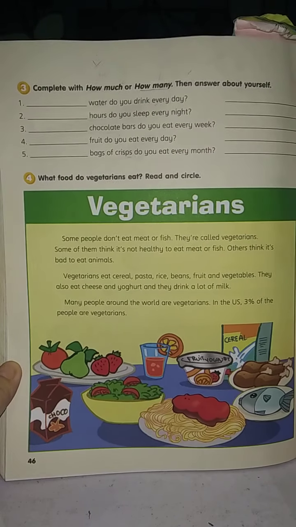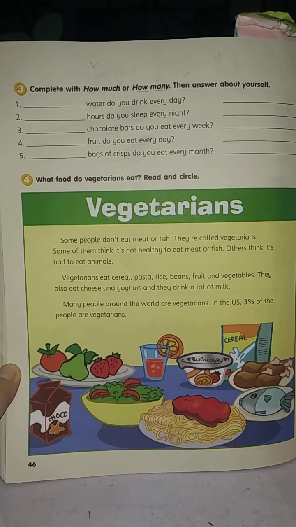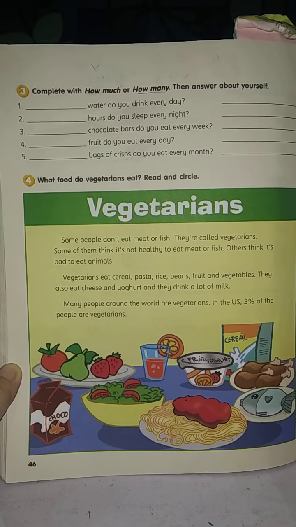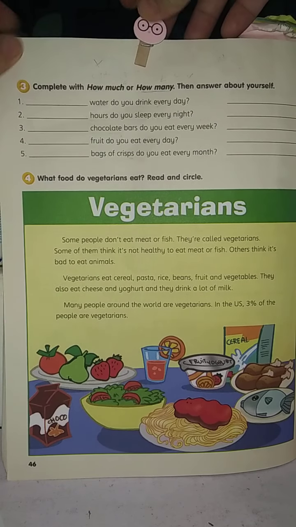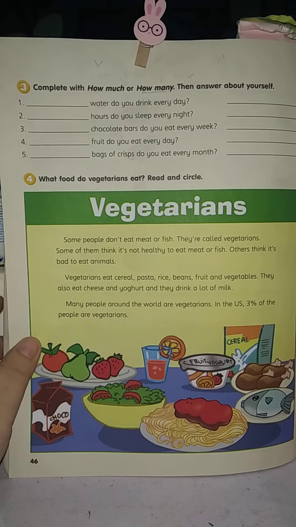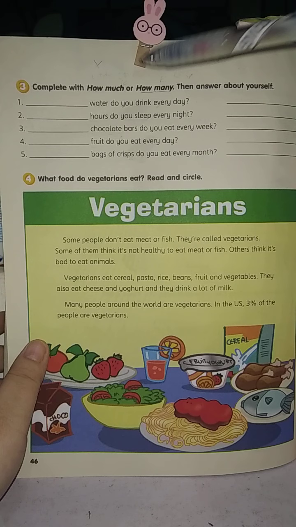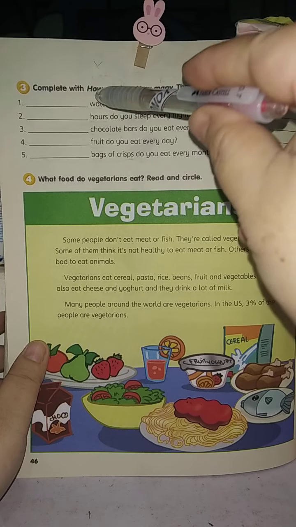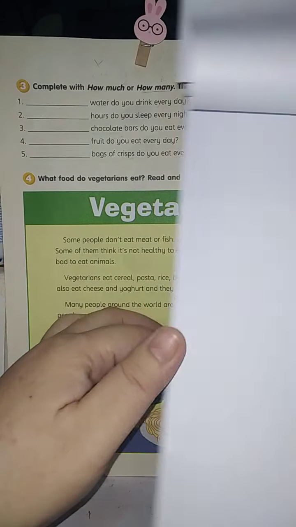Page 46. Okay, for page 46 we have activity 3 and activity 4. For activity 3, you need to complete with the words how many and how much. Okay, let's look at the board again.